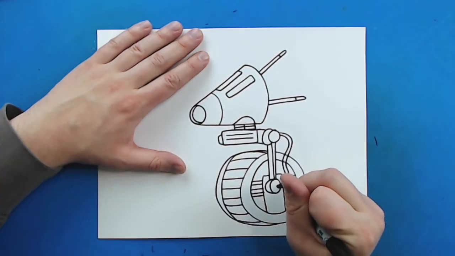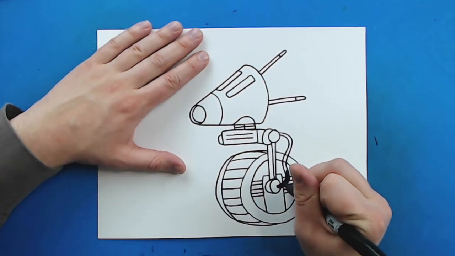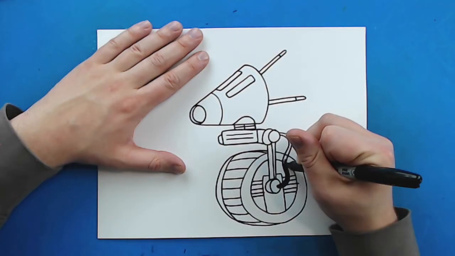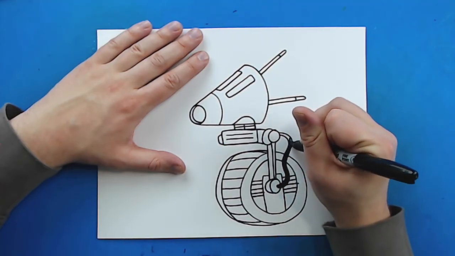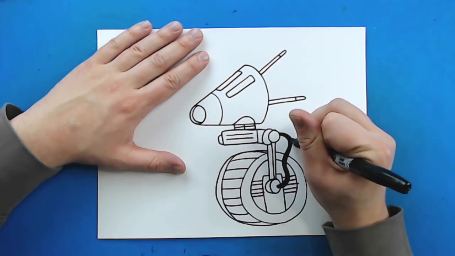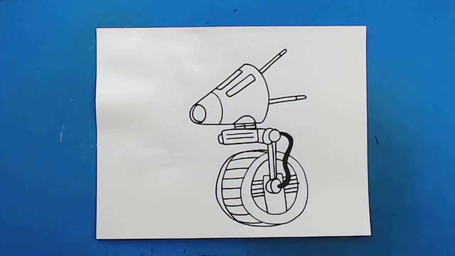And then I'm just going to color that in so we don't see any of those extra little lines that we have. And the cord is colored in a little bit anyway, so it'll be fine if it's black like this. And then just fill it in. And there you go. There is your drawing of D.O. from the new Star Wars Rise of the Skywalker.